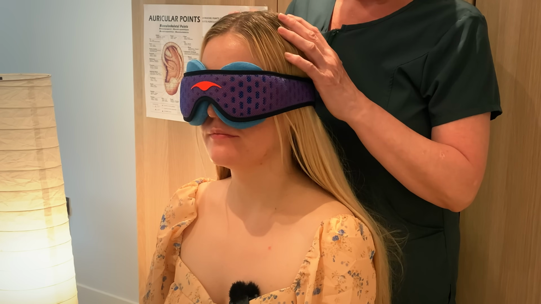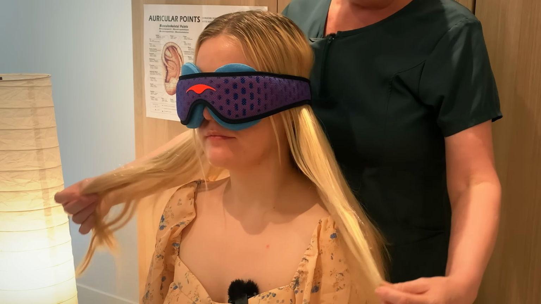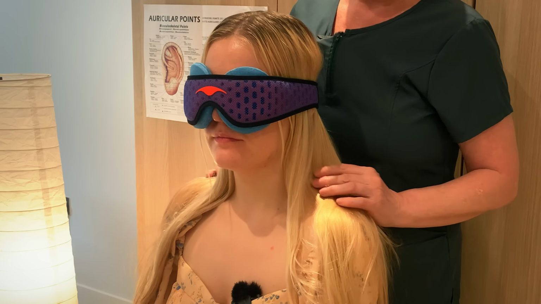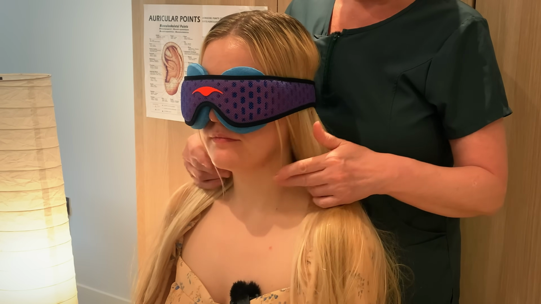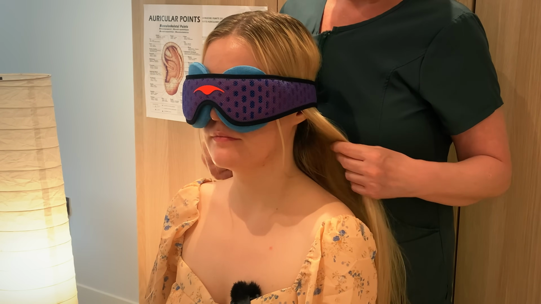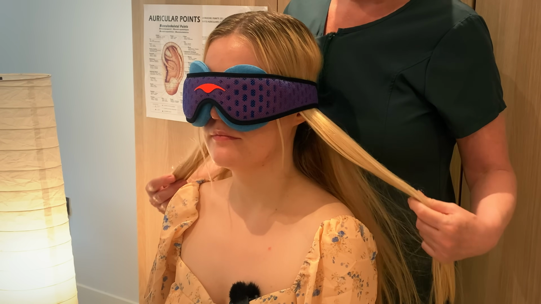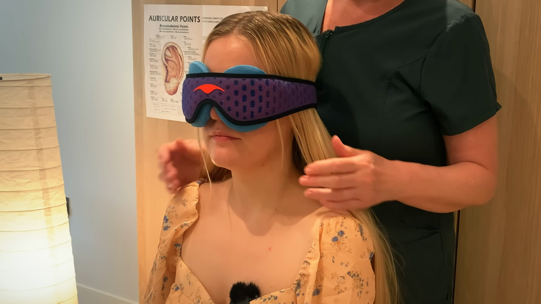Now we're going to move into treating those specific acupoints that I mentioned earlier. So just as a reminder, that's the gallbladder 20 and 21, the large intestine 4, the small intestine 3, and the stomach 36.